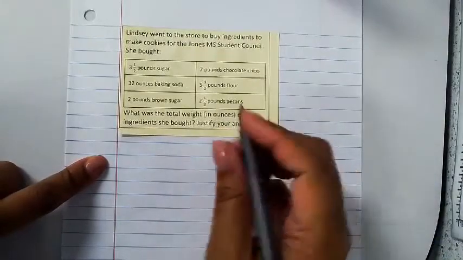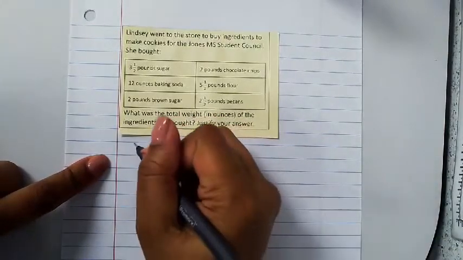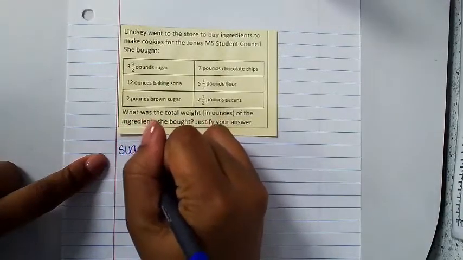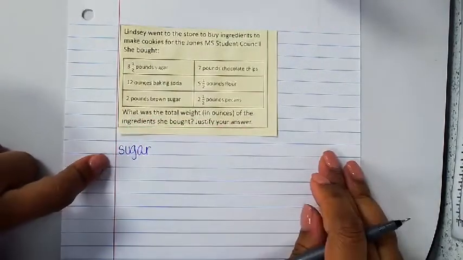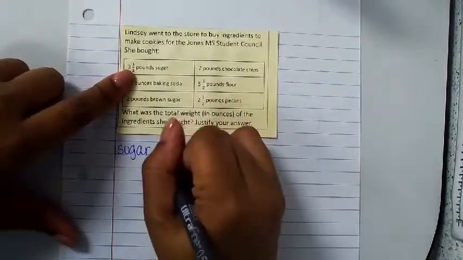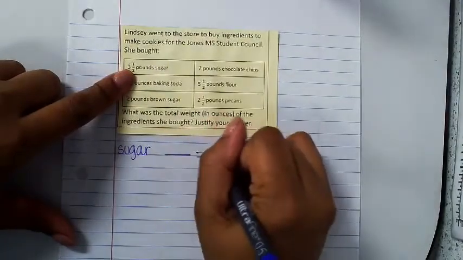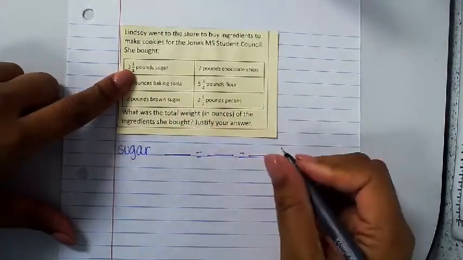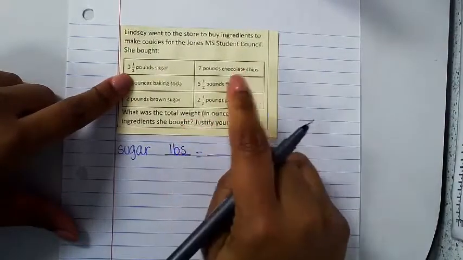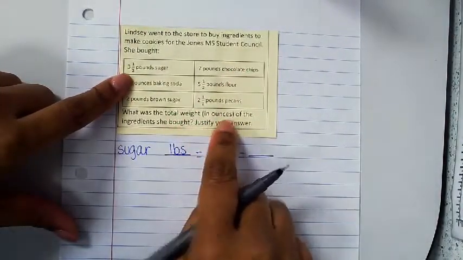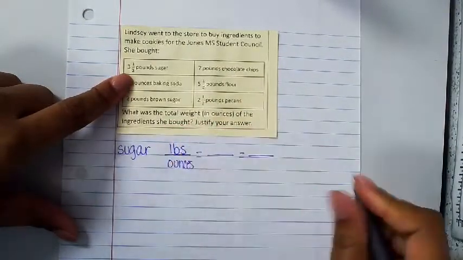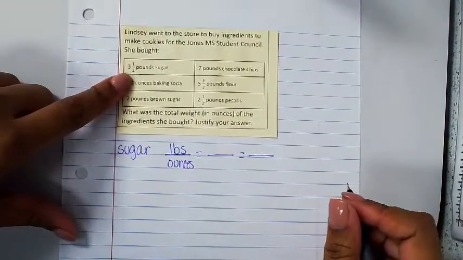So I know that we have sugar, and the sugar is in pounds, and I need my pounds to be in ounces. So if I start with my 3 lines and my 2 equal signs, I know I'm comparing pounds with ounces because that's what we're wanting our final answer in, ounces.